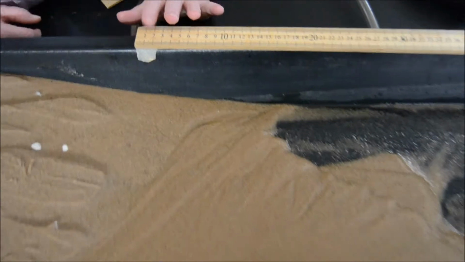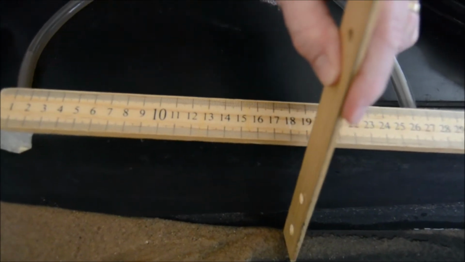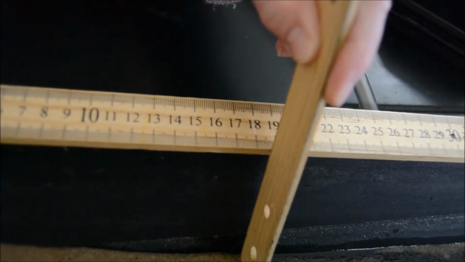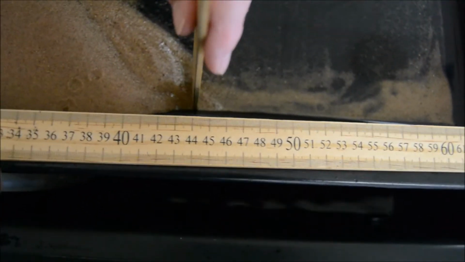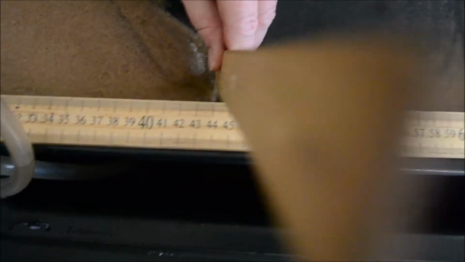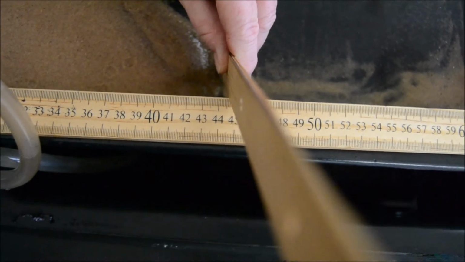So if I'm looking at the left side of the delta, my sediments end about here. So if I'm looking, the length of the delta is approximately 18.7 centimeters. Slide over to the right side, and I go all the way down here. So my length of my delta is approximately 44.6 centimeters.